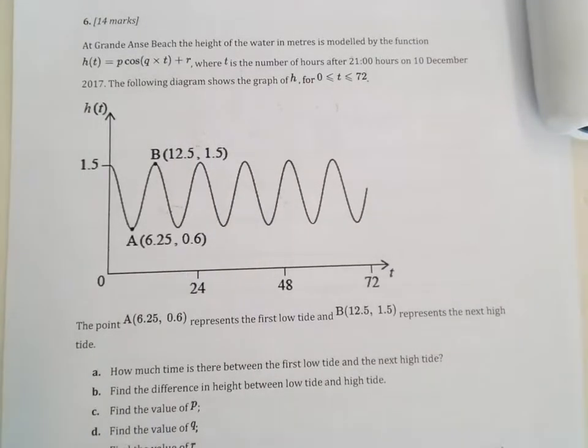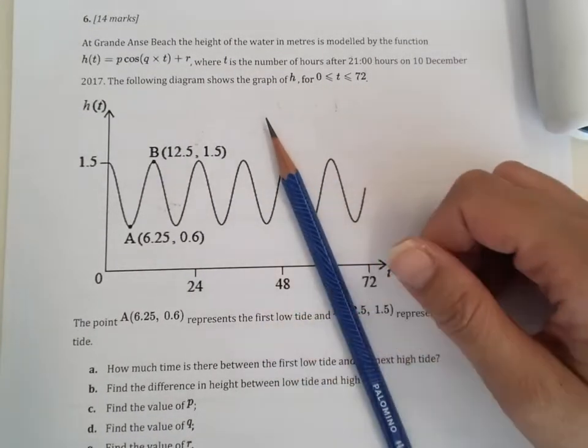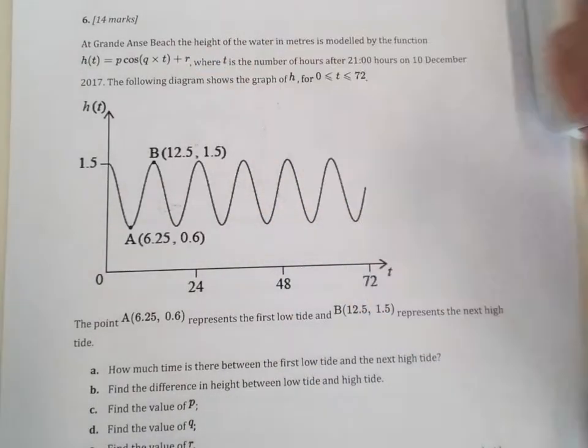Right, here's Bonnie again with my favorite Paramount pencil. Anyway, so let's go back with another question.